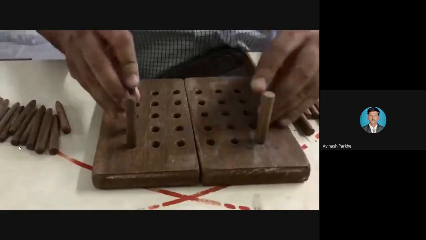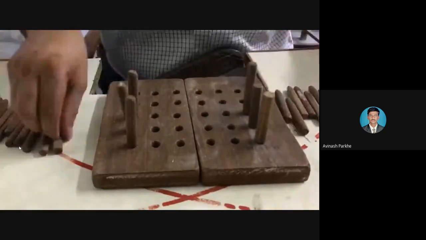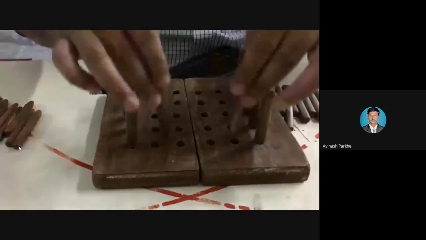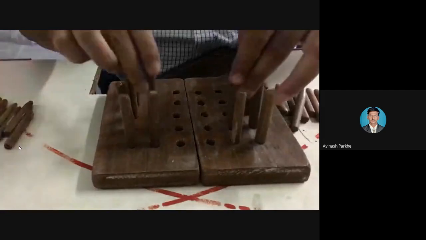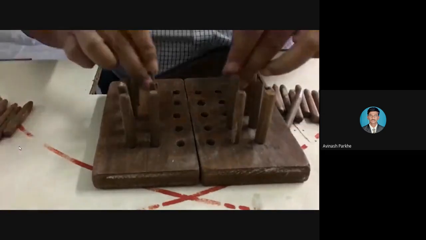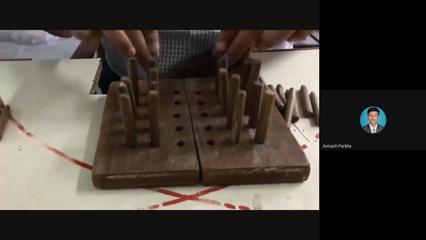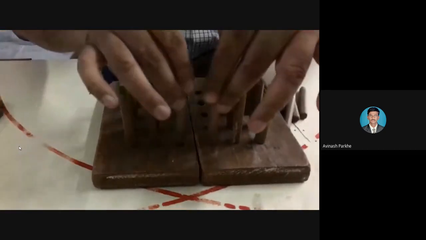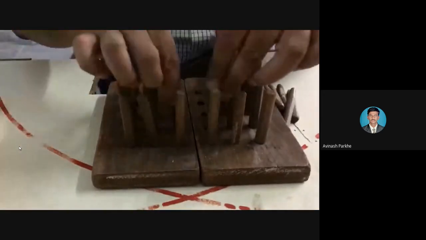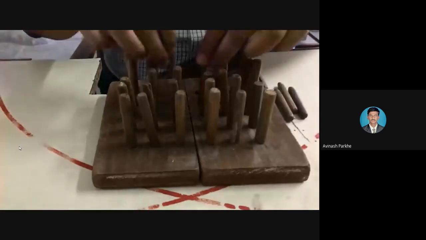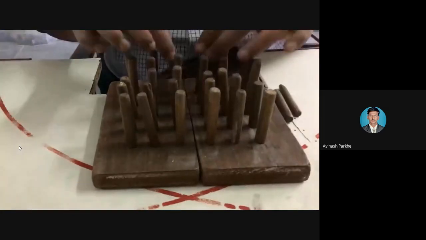On the left side and the right side, I am using both hands. The left hand is inserting pins at the left side only, and the right hand at the right side, column wise. Once the first column is over, I insert in the second column at the left and right side. Again, once the second is over, I insert the pins in the third column. In between, I am not inserting in any other holes. You can see how much time is required.